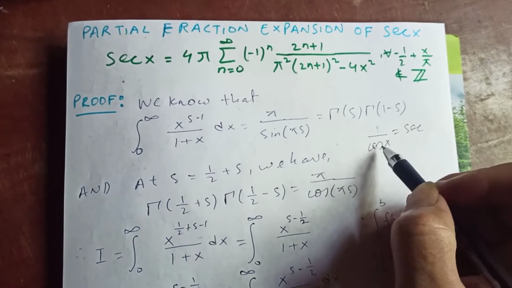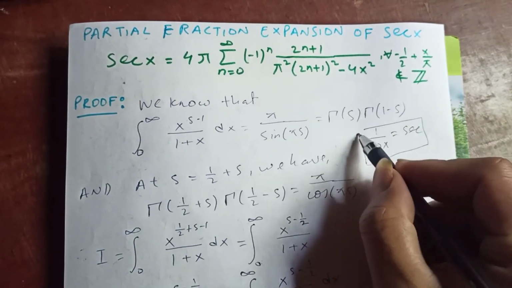I'm going to prove 1 over cos x, which is nothing but sec x.